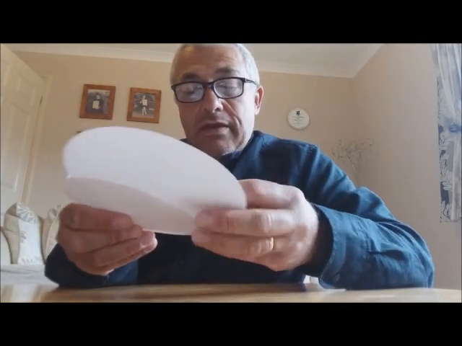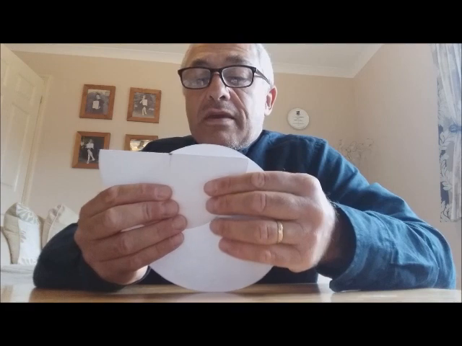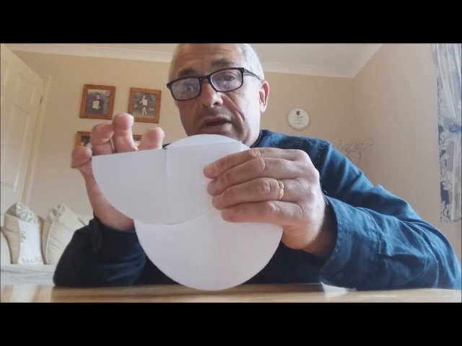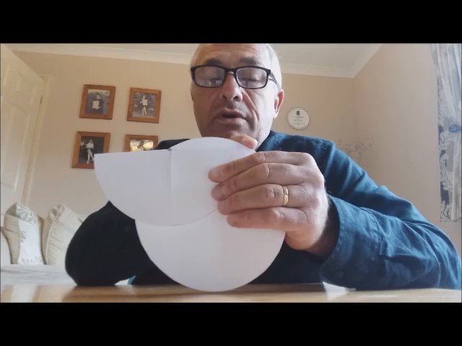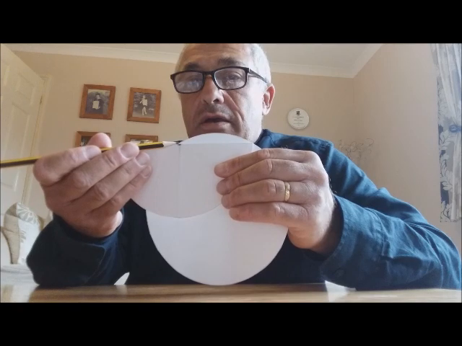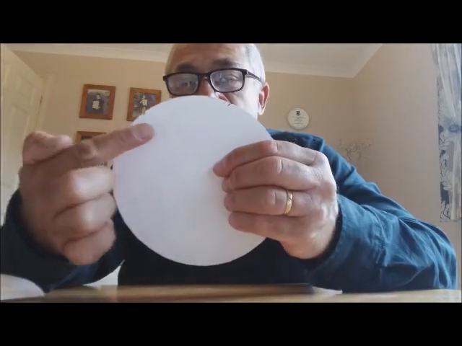So put that there and then just there, that's it. You've got the centre of one circle on the edge of the other circle, and the edge of that circle on the edge of the other circle as well. Then you make a mark at that point there, and at that point there. So just there and just there, and then you end up with two marks, and then you do that all the way around.